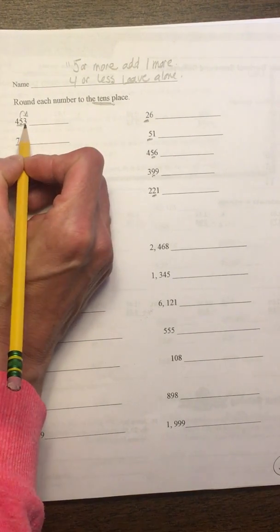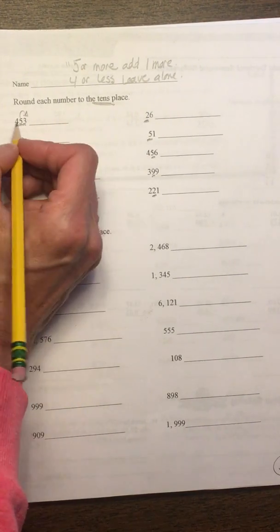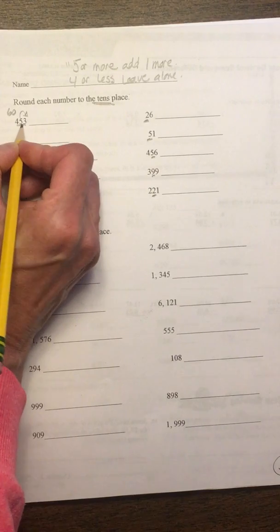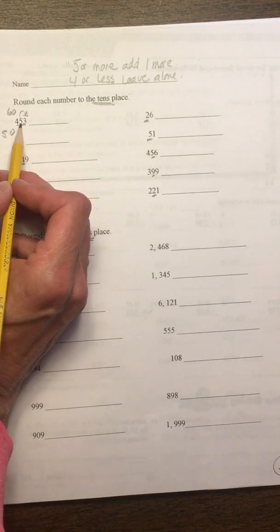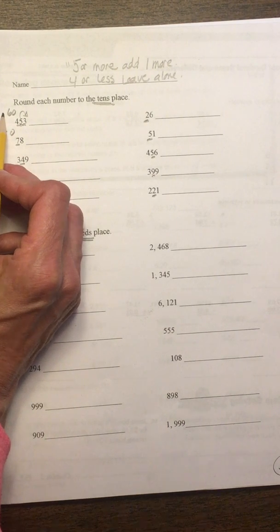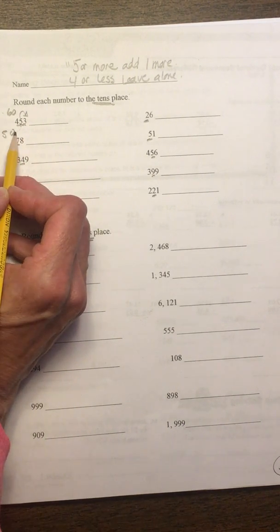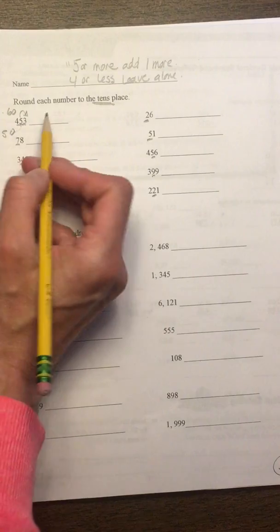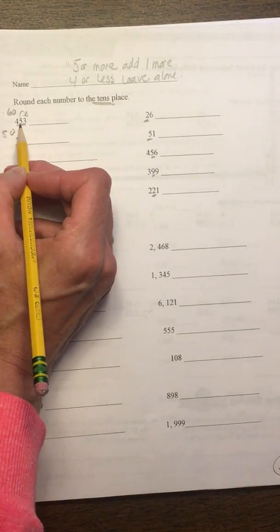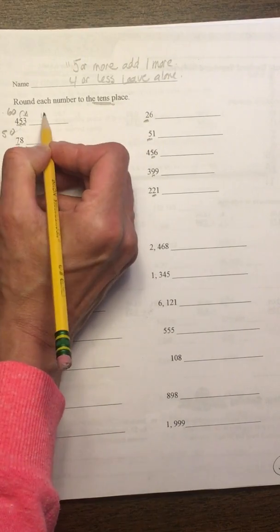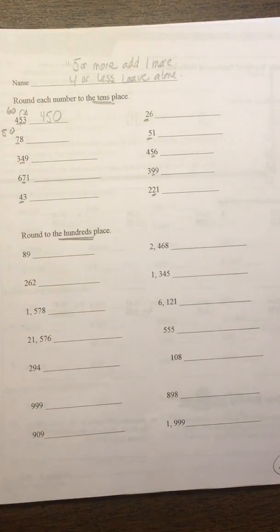That 3 is going to tell me, am I going to move up to 60 or am I going to stay at 50? If I move up to 60, I have to gain 7. If I stay at 50, I'm going to lose 3. So this 3 tells me 4 or less, leave alone. I'm going to stay at 50. So it's 450.